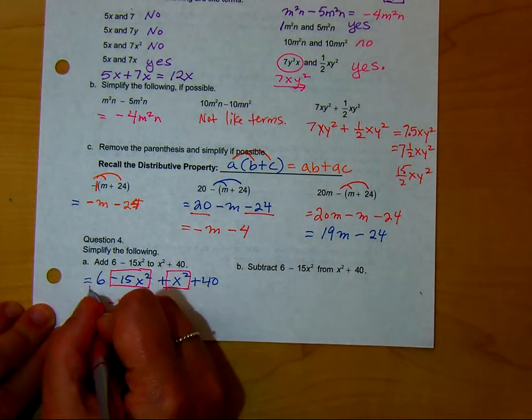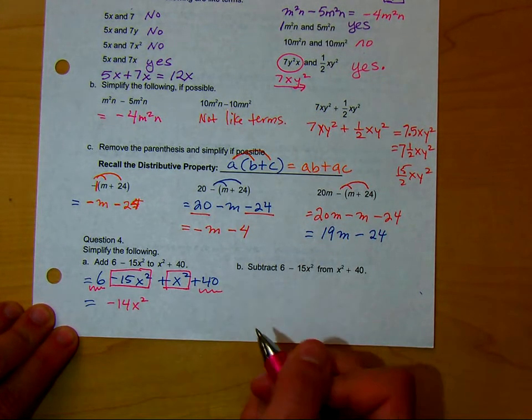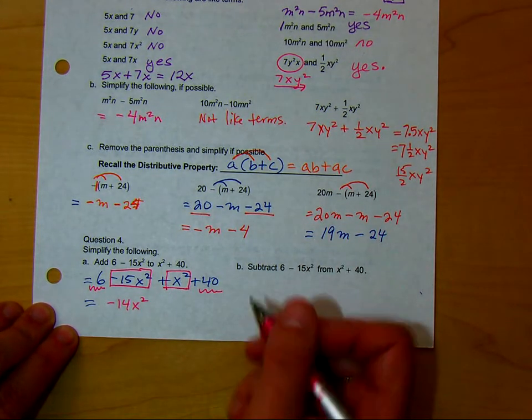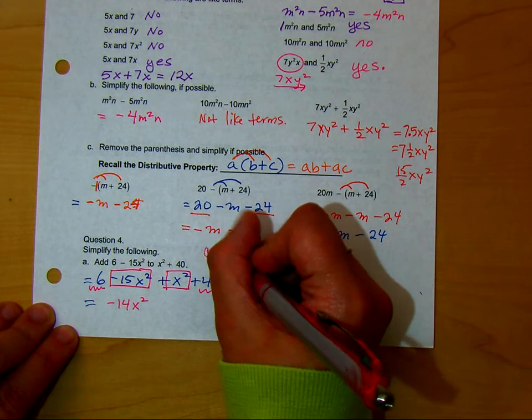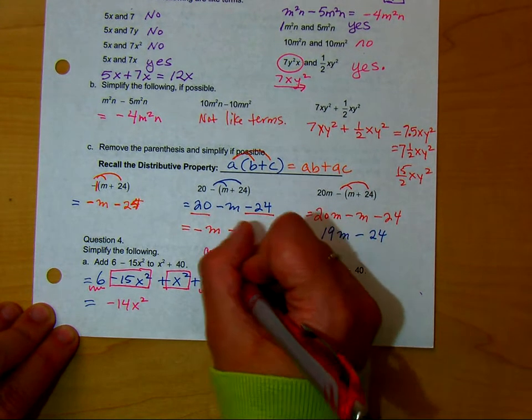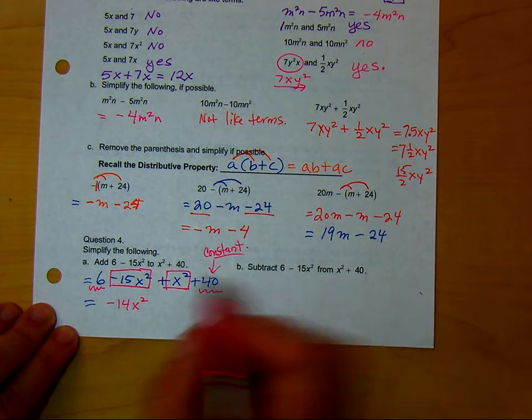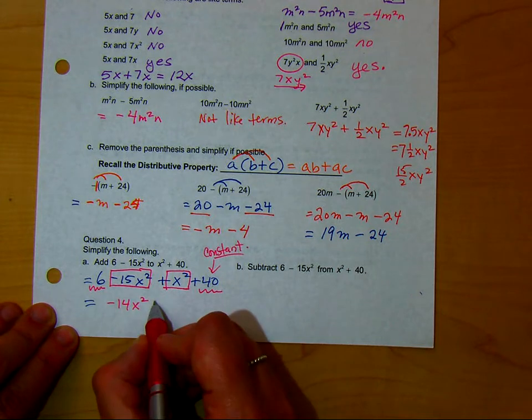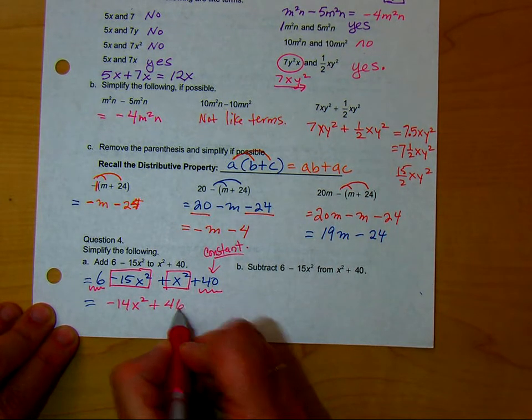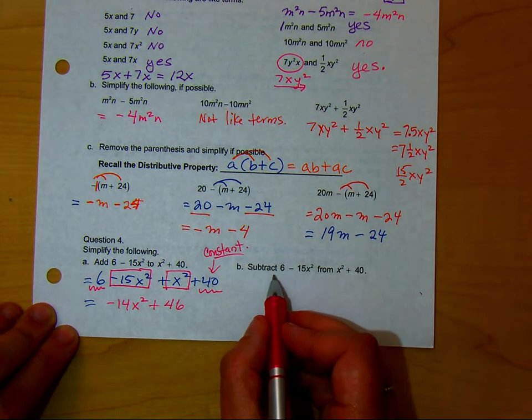The other like terms are the 6 and the 40. Those are what we call constants. A constant is a number that has no variable. So what's 6 plus 40? 46. Good.